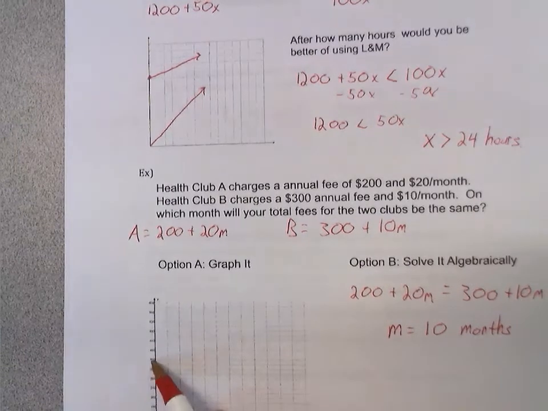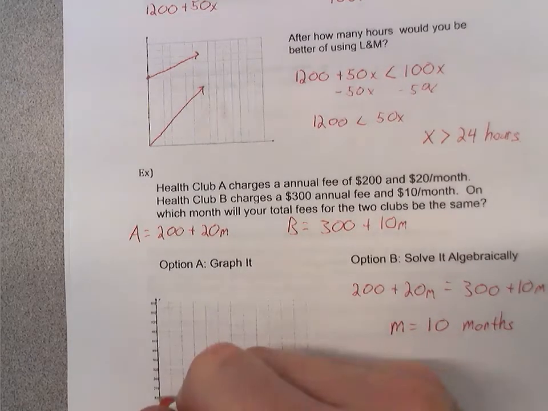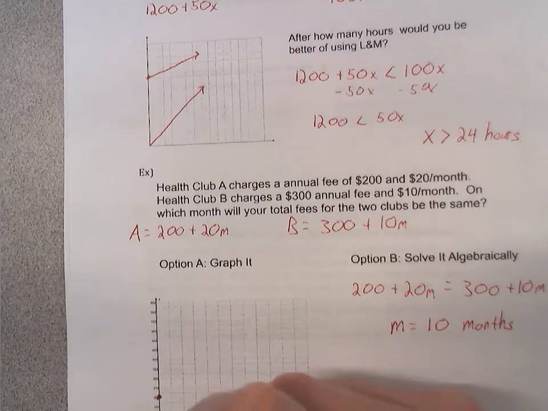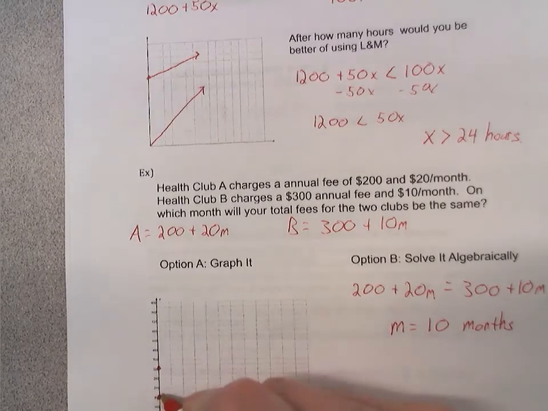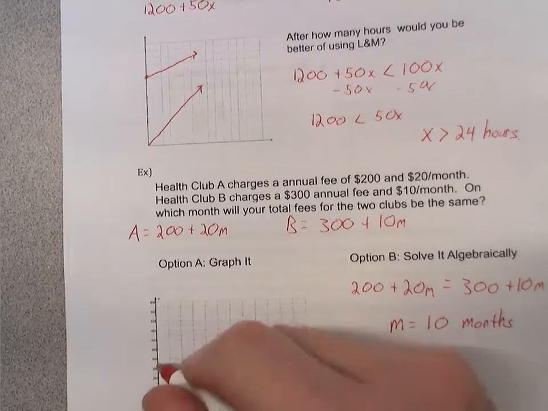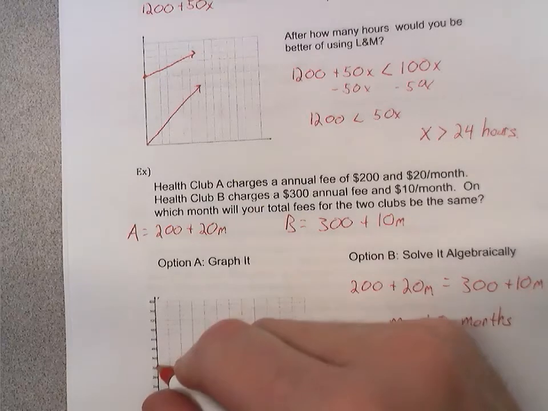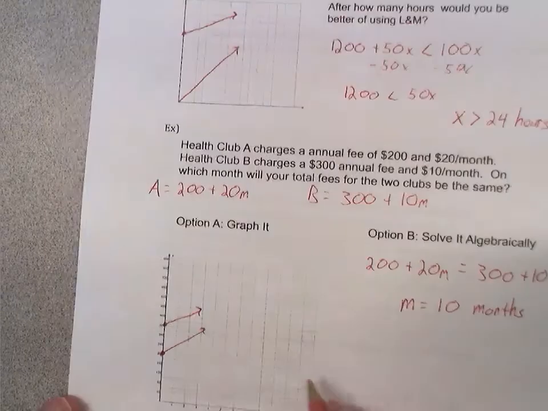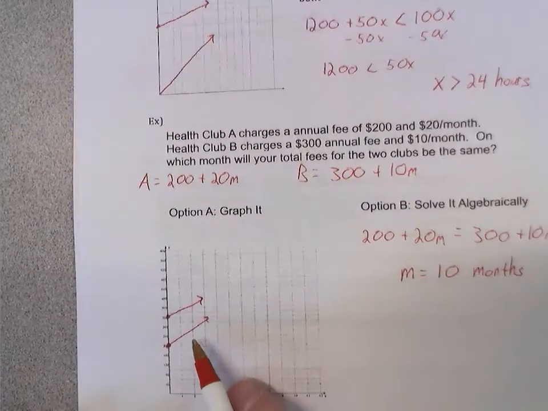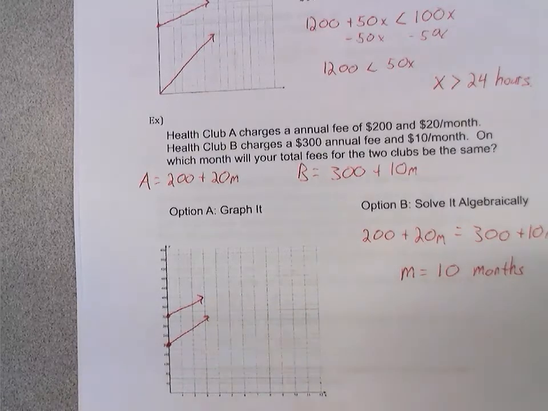But on the graph, we can graph these. So I notice here, this is 200. So this is where Health Club A would start, and then at 300 is where Health Club B would start, and they have obviously different starting points, and it's 10 months, that's where they're going to cross. So they are both going to be increasing, but one is increasing steadily more at a higher slope than the other, and so it's going to cross it at some point. Okay?